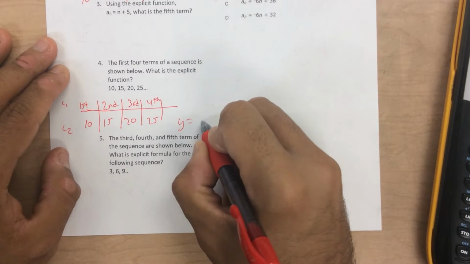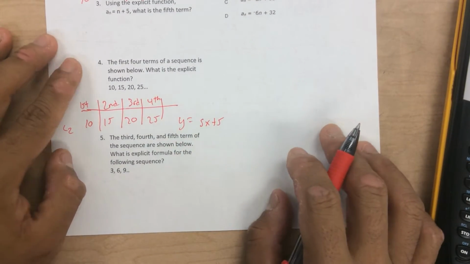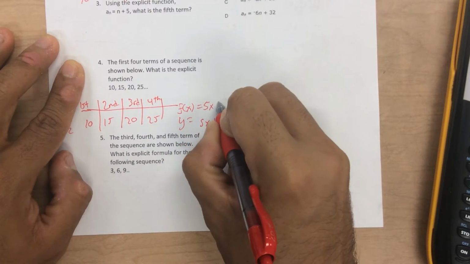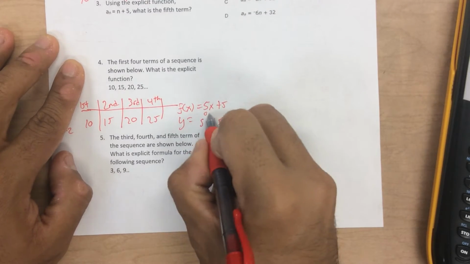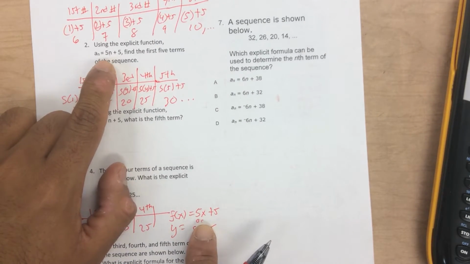be y equals 5x plus 5, or you can say f of x equals 5x plus 5. But basically, if you notice this equation and that one, they're identical, okay?